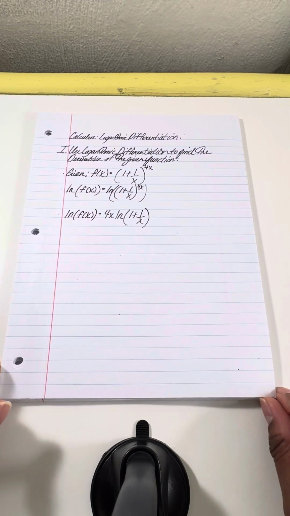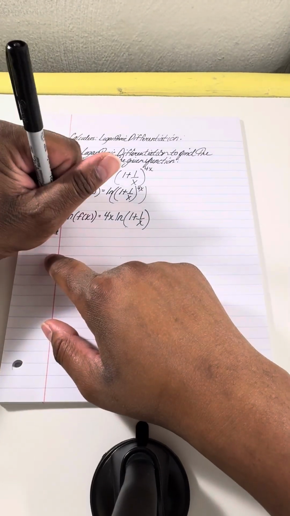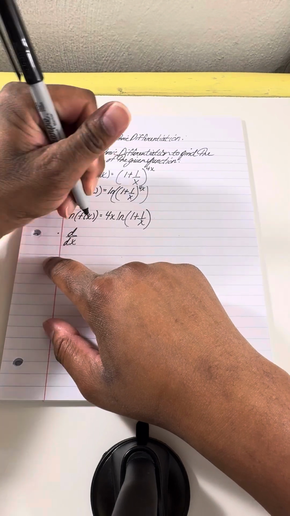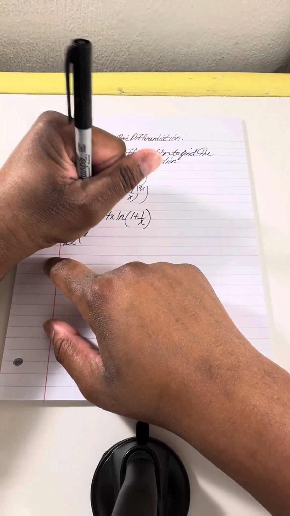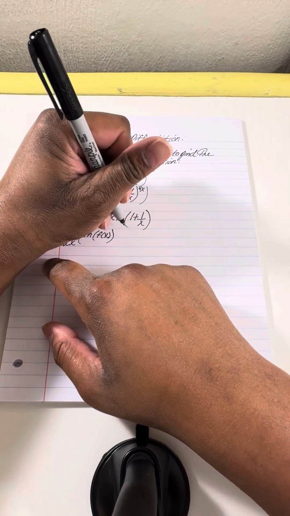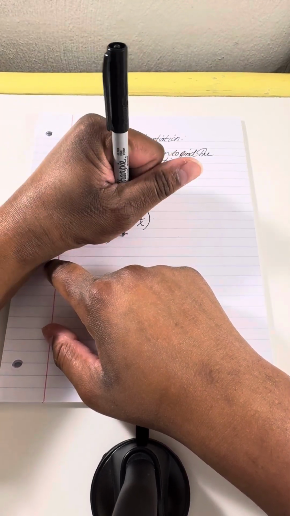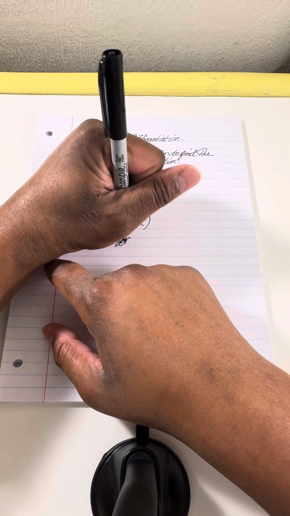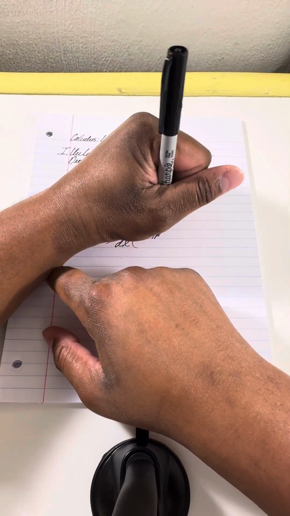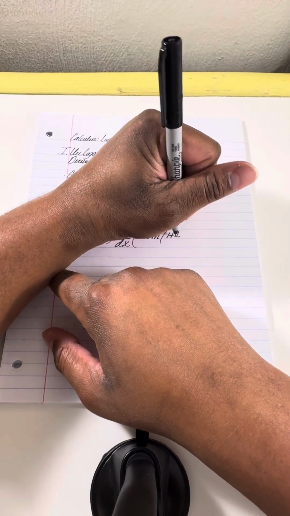Then we can differentiate both sides with respect to x. So let's go ahead and do that next. We'll differentiate this side with respect to x. So we've got ln of f of x on this side, which we need to differentiate with respect to x. And then we also need to differentiate this side with respect to x as well. So ln of 1 plus 1 over x.